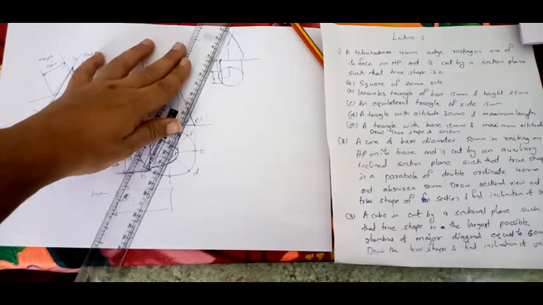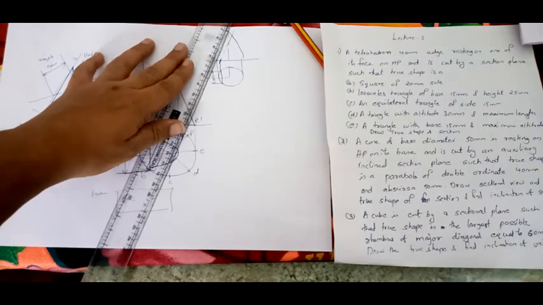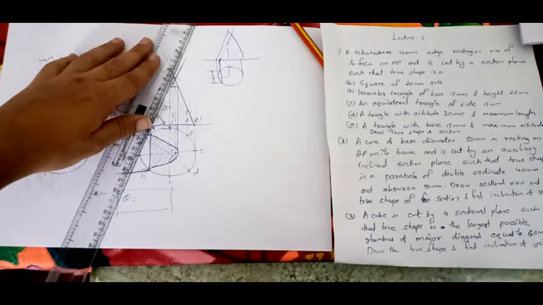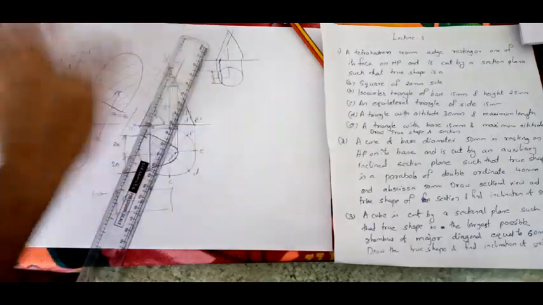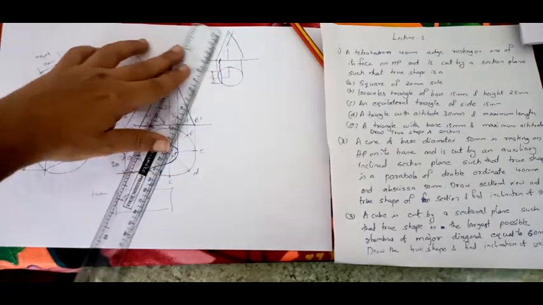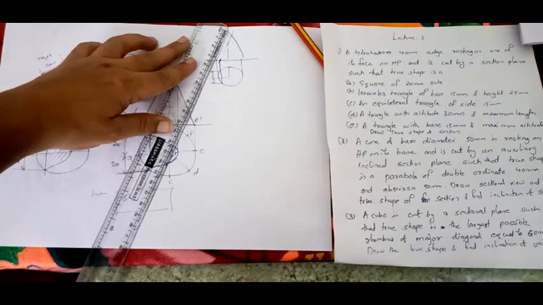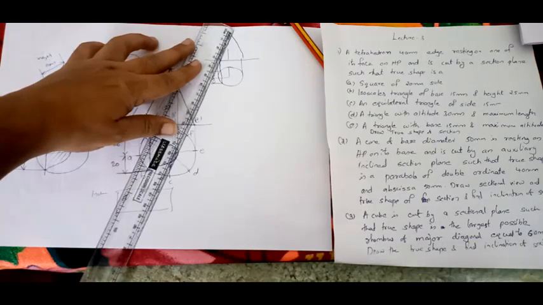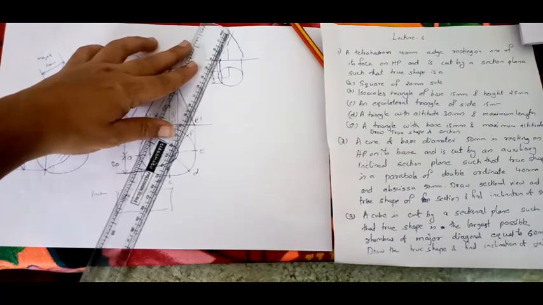It's very simple. Place the roller scale like this, move it and draw the section plane. If the double ordinate is not given, it means you don't know anything. So if the abscissa is given, what you have to do? Place your roller scale parallel and move it, and by the trial and error method you have to fix that horizontal line.